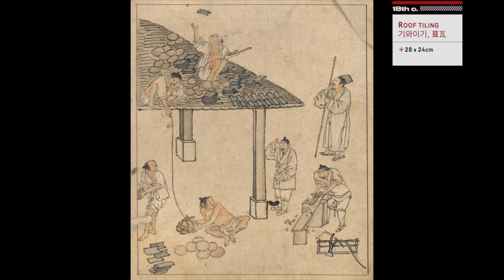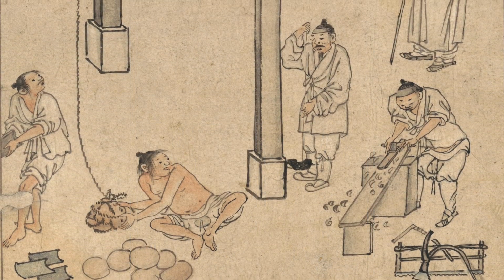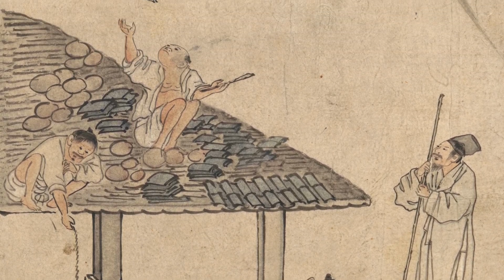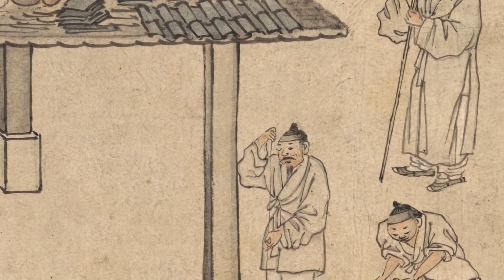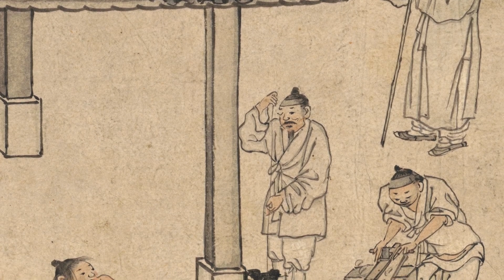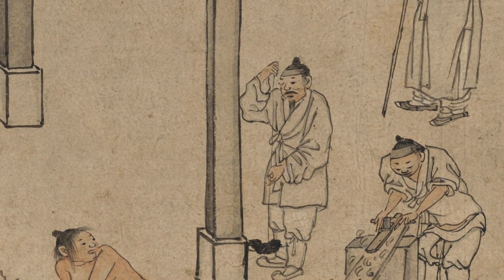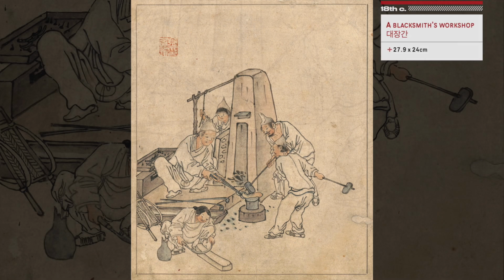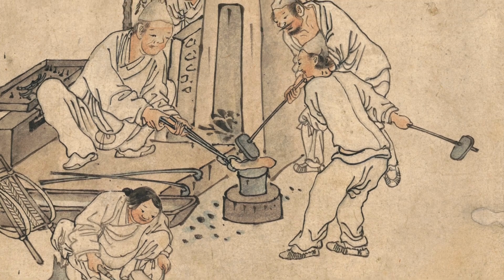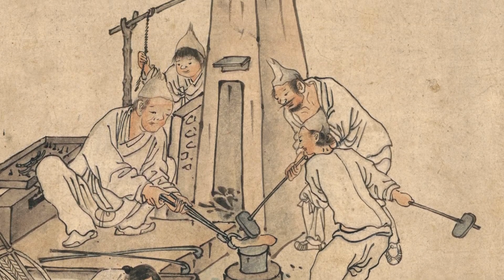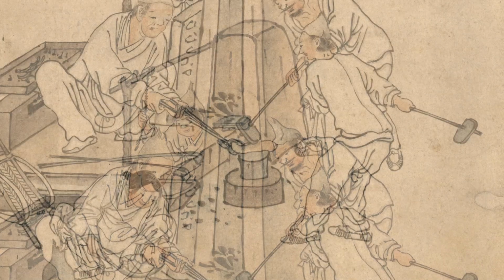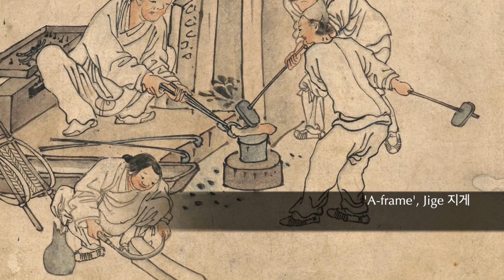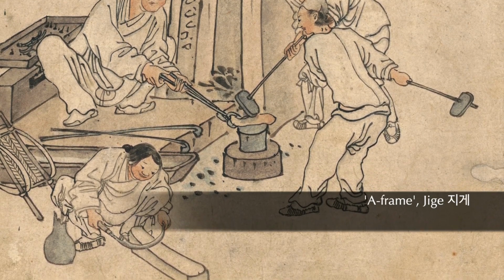Giwa Iki, roof tiling. I like how the man at the bottom left throws tiles to the man on the roof. Also notice the man checking how straight the pillar is with one eye closed. Daejangan, a blacksmith's workshop. We can hear the metallic sounds and see the inflated muscles of one of the workers. Notice the man at the bottom sharpening a worn-out tool and the jjigae-looking tool at the bottom left.